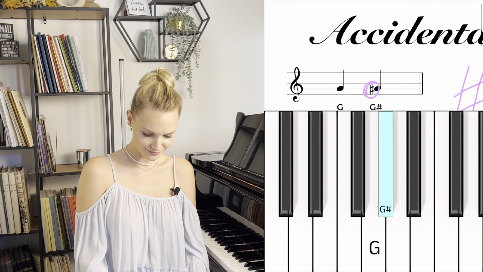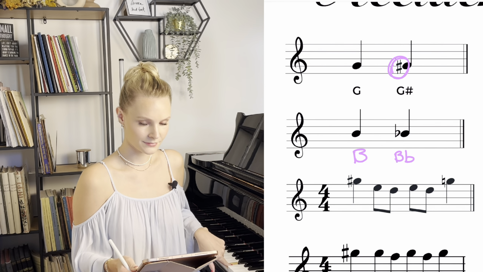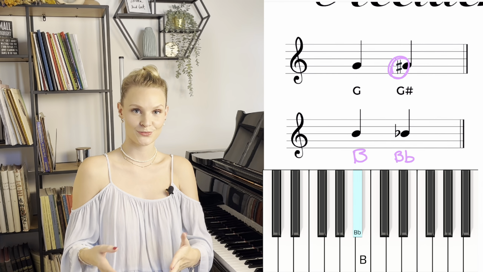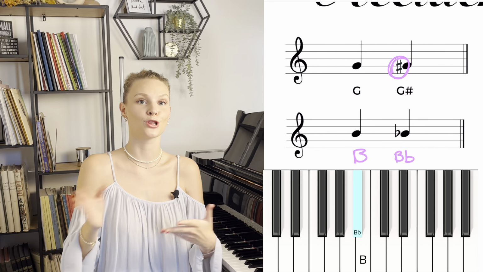Now that means exactly the opposite of the sharp. So if we play a B, now you go down to the next black key, okay? So every time you see a flat in front of a note, this means you should play the note half a step below the original note, okay? So on the piano, it would be on the left.